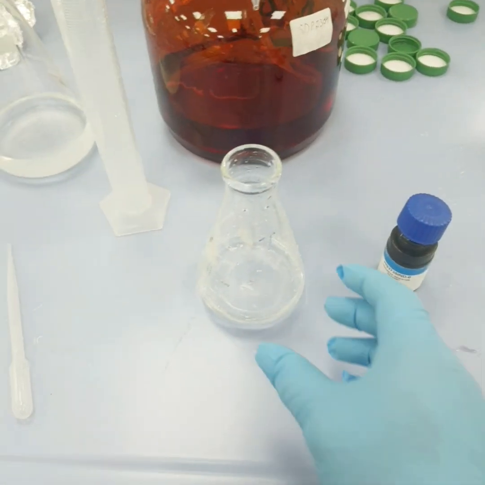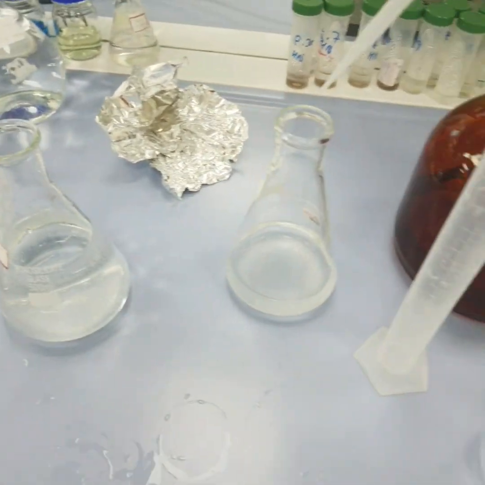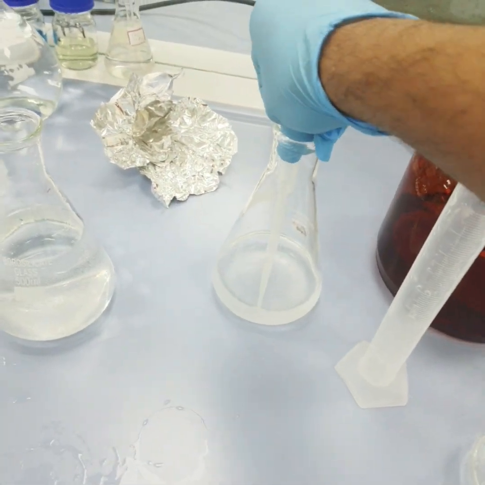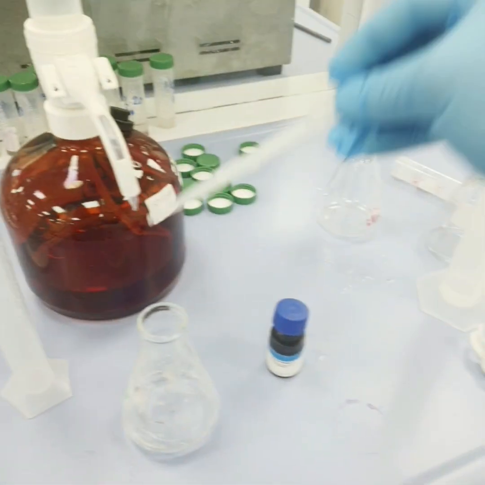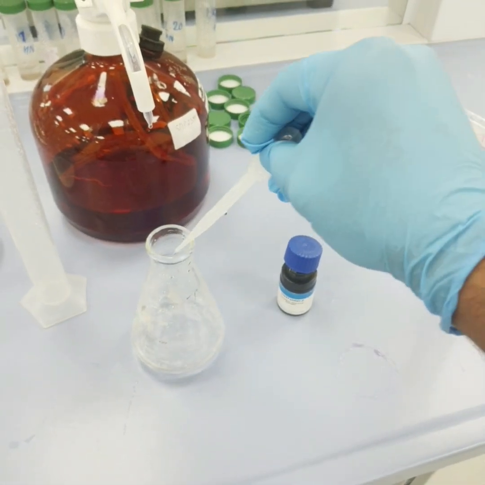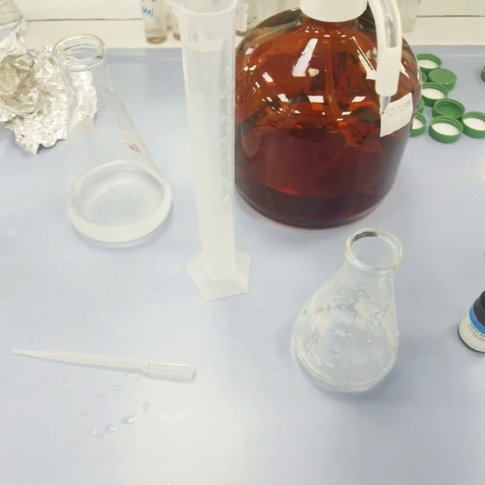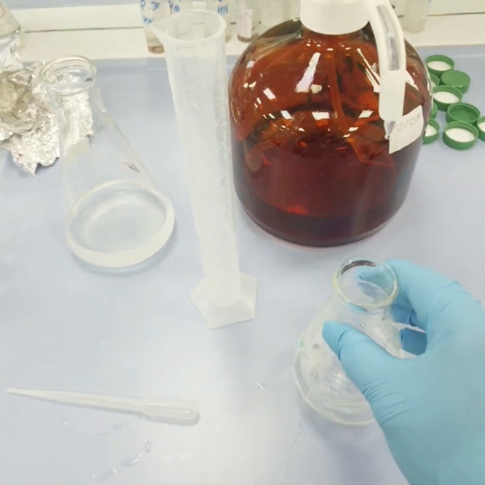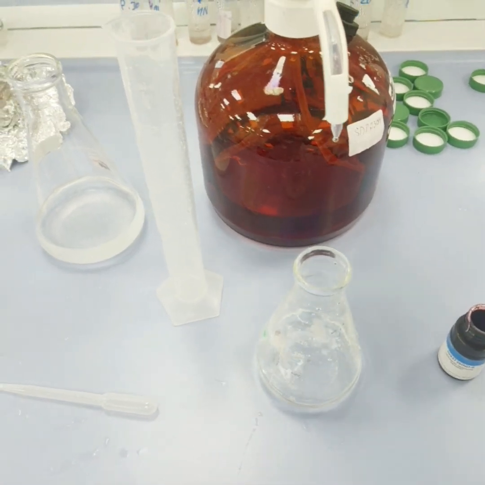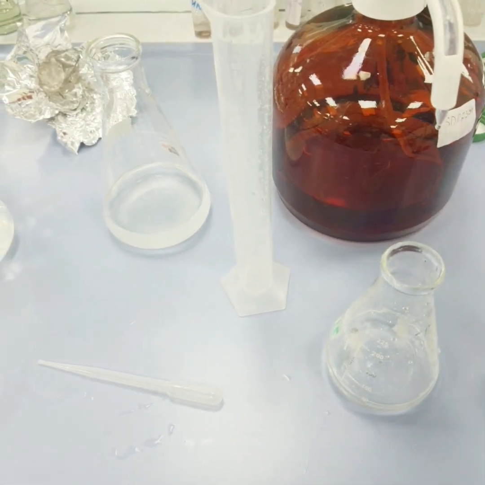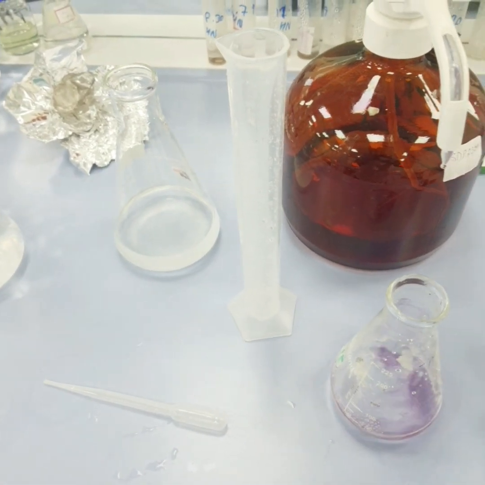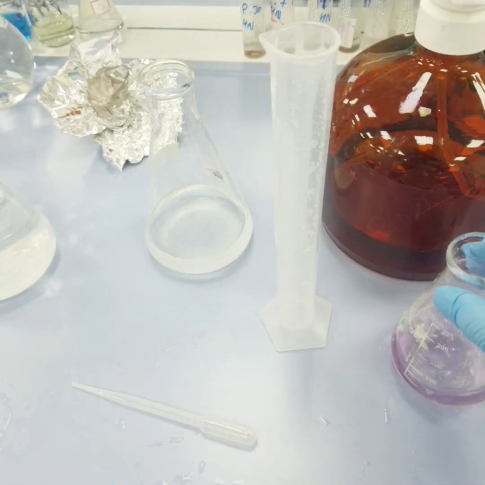Now after filtration, what we need to do is again add ammonia buffer and a few drops of indicator.